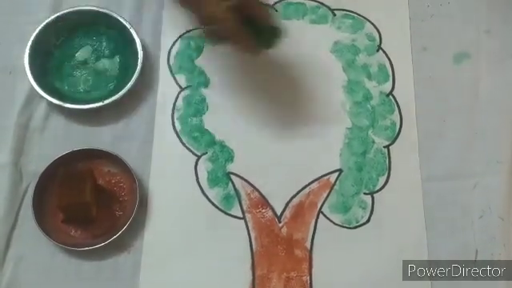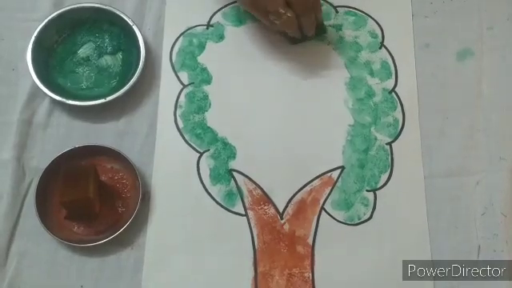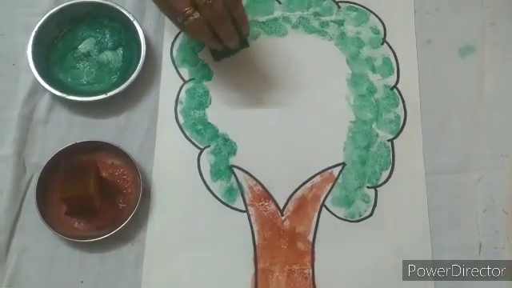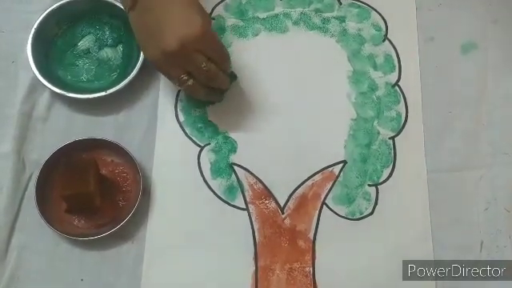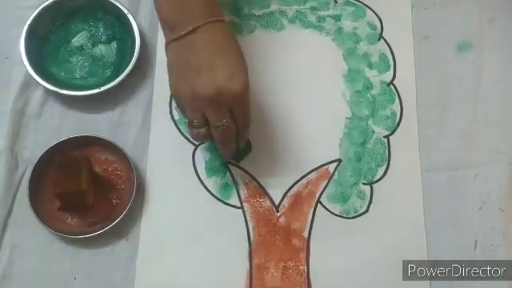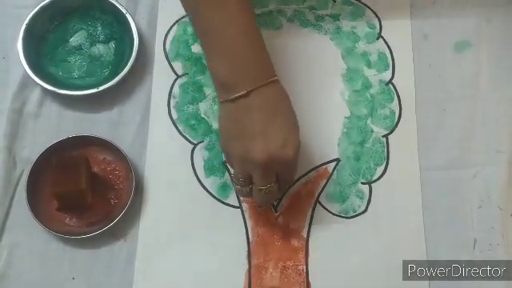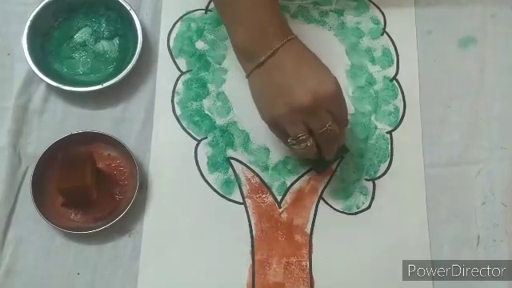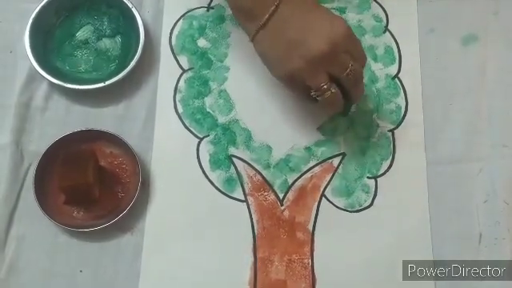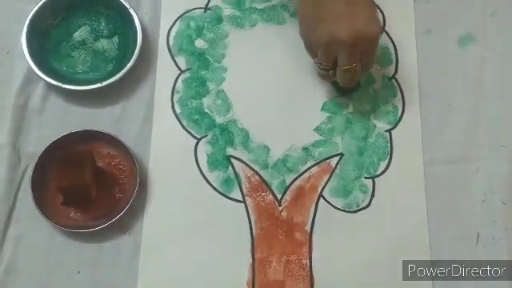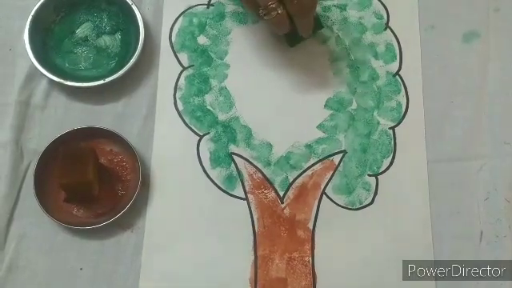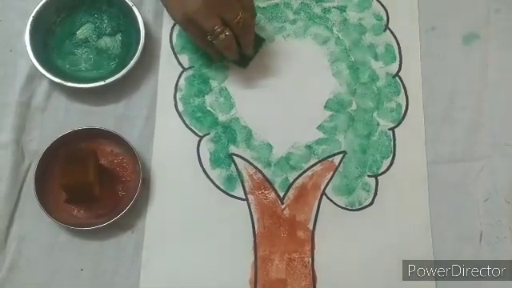Now we'll take some more color. Wow, it looks lovely, isn't it? You can do this at home with the help of your mama. And you will enjoy doing the activity.